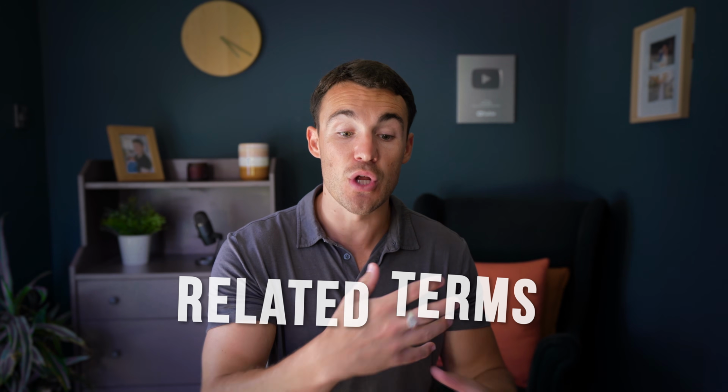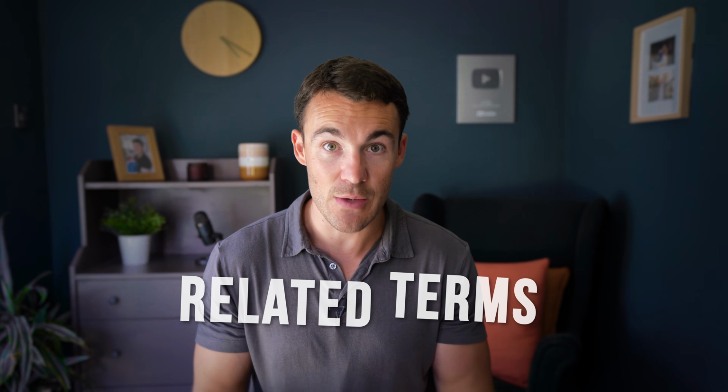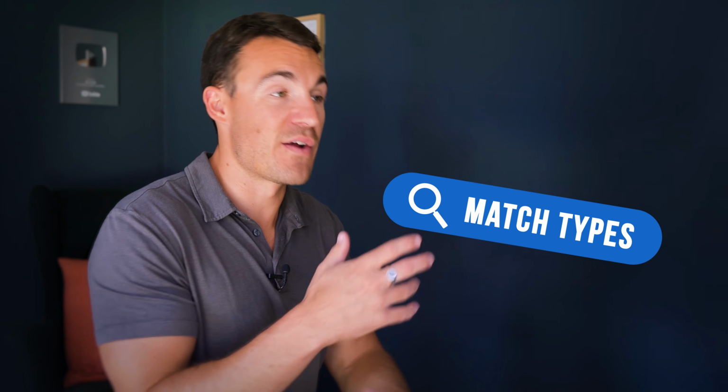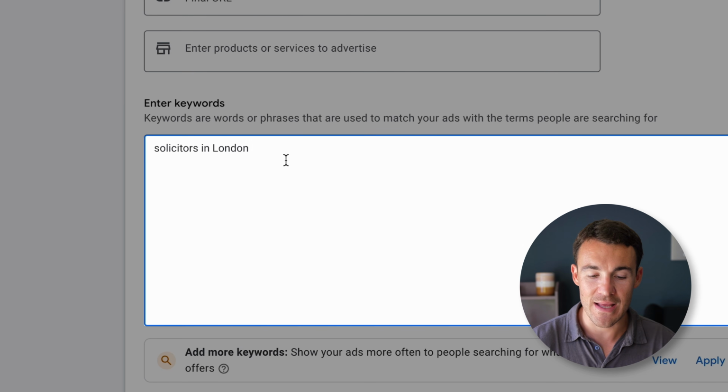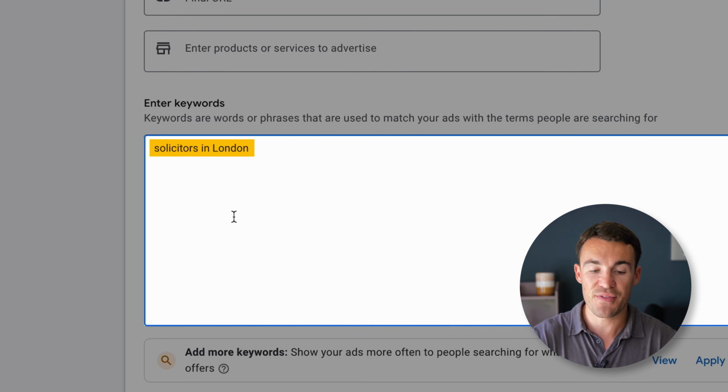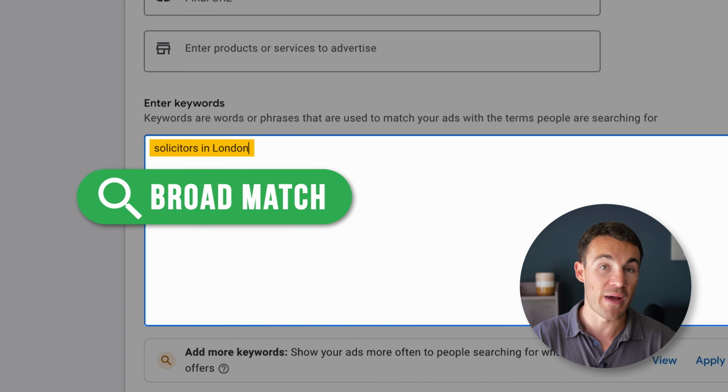So your ads will appear for lots of related terms that Google deems to be related to the keyword, not just the exact search. Now, how far from your keyword Google actually goes in terms of deciding which searches to put your ads in front of depends on your match types. And there are 3 different keyword match types, and they affect how keywords work, okay? So this keyword that we've entered in here, solicitors in London, because there's nothing around that, that'll make more sense in a second, that's gone in as a broad match keyword.